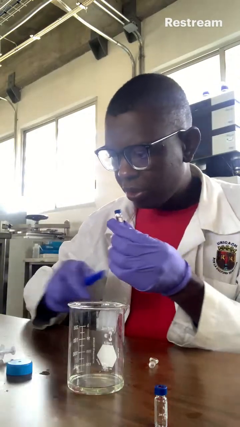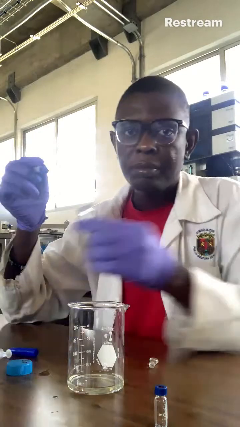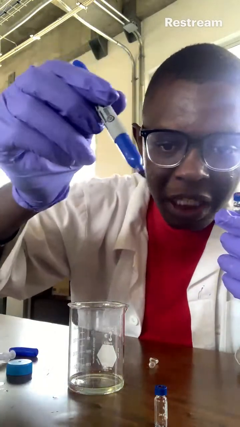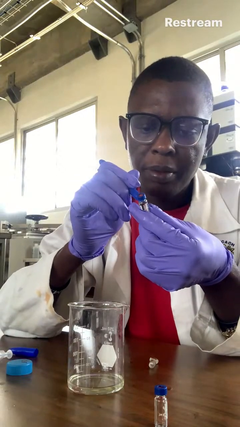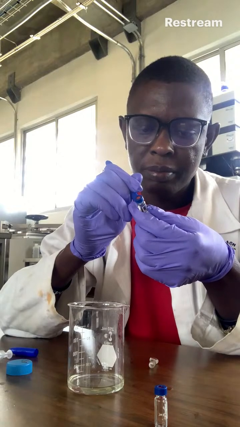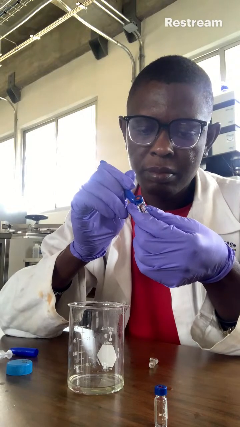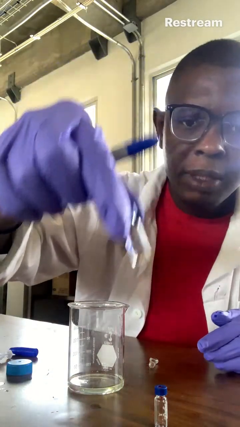So I'm going to label it also GC agave. Remember, anytime you're doing it, it's essential you label for clarification. So I have labeled my sample too.